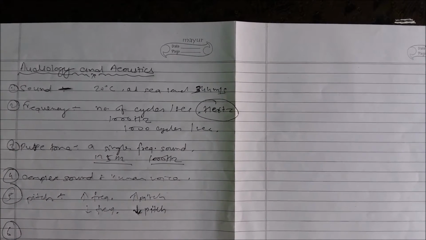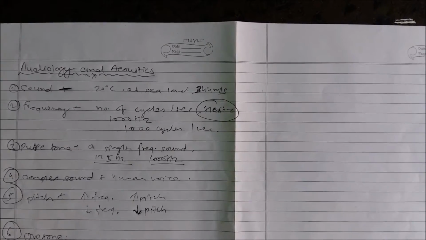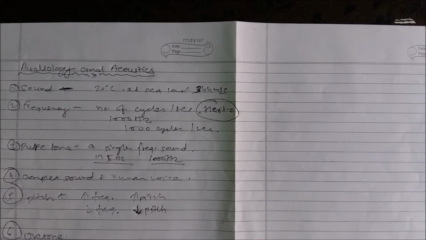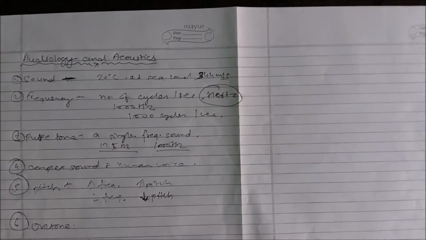And number 6, what is overtone? Every complex sound has a fundamental frequency. The lowest frequency at which a source vibrates is the fundamental frequency. All the frequencies above that tone are called the overtones. Every frequency that is greater than the fundamental frequency is an overtone. These overtones determine the quality and timbre of the sound. I hope you got this.